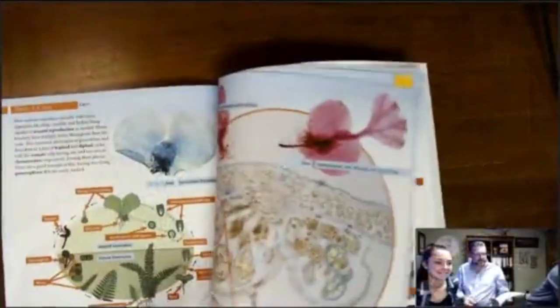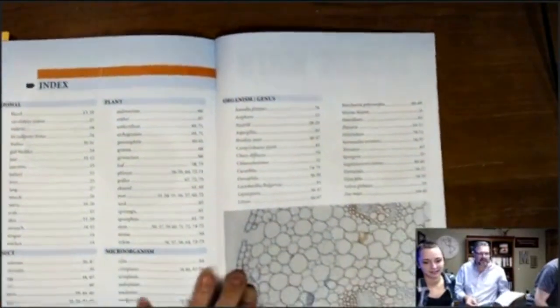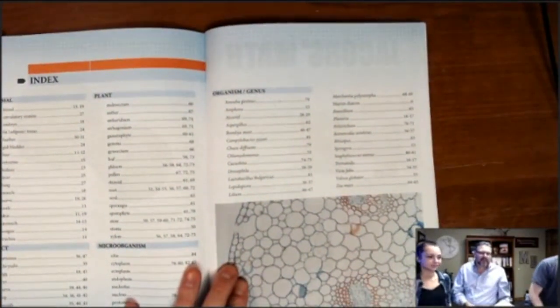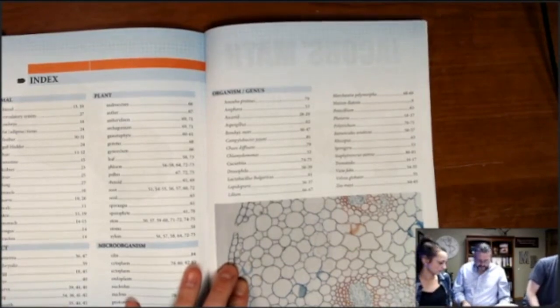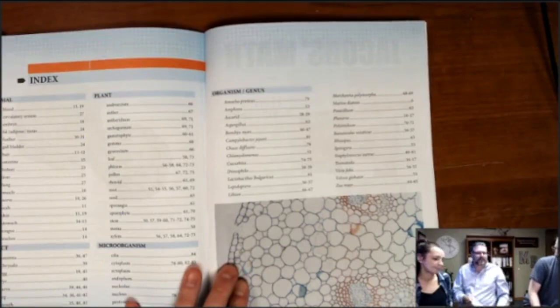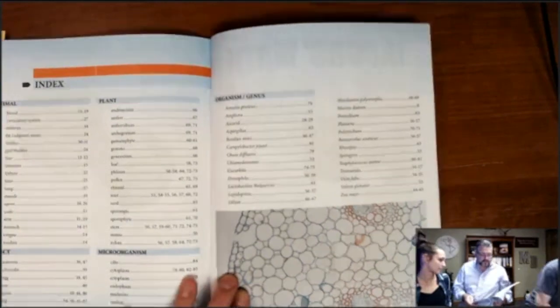But in the organisms and genus, family, can you switch to 2? Yeah, so switch right here. So that's the page that you would go to. Anything that's not in the table of contents, that's where you would reference. And then you would go to, so let's go to page 52. Chlamydomonas.